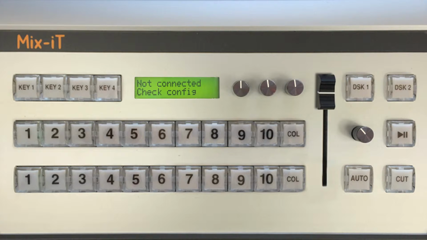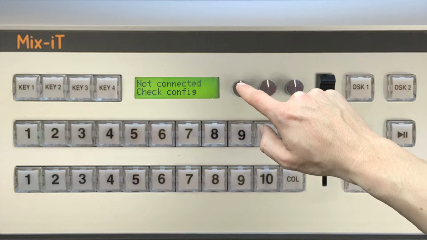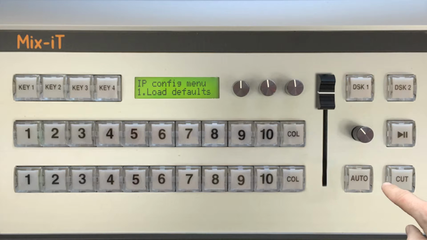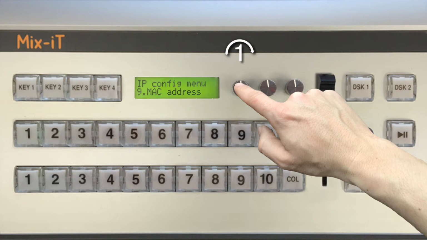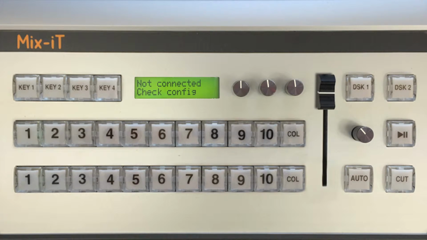Checking the IP settings is done with Rotary 1. By pressing the rotary shortly, you will enter the menu, and by turning the rotary, you can run through the various options. If you push and hold down any rotary for 2 seconds, you will return to the status display. Beware that if you do so, all changes will be lost.